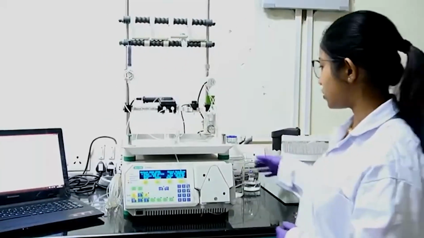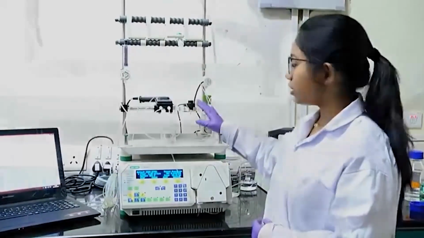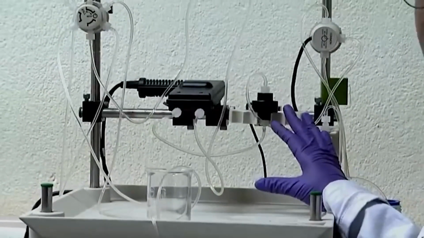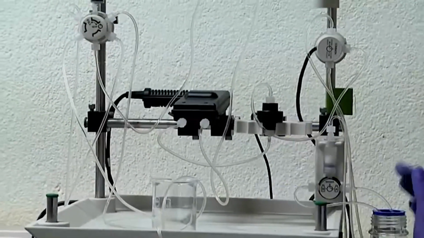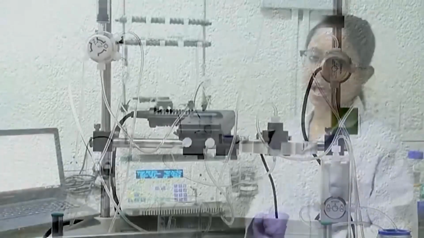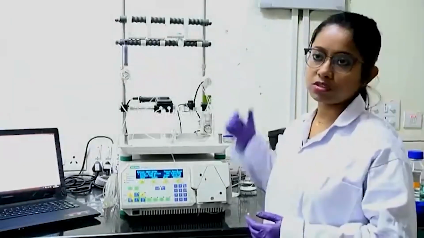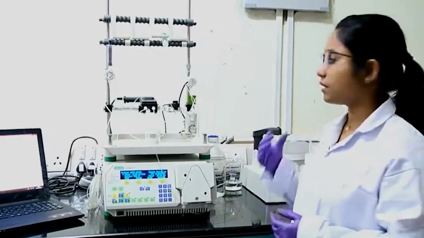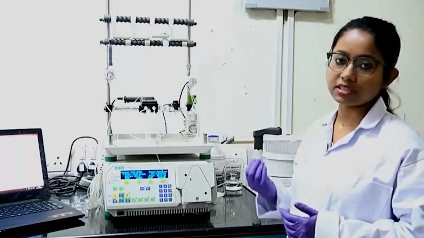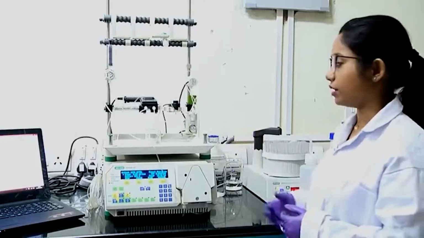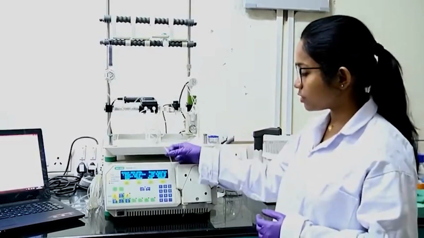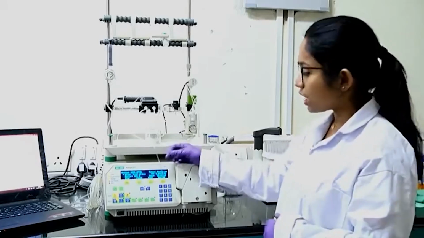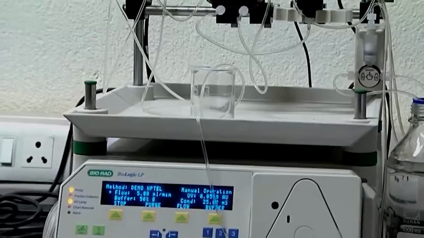So, what it will ensure is that the column as well as all the inlets and tubings are getting cleaned up with the help of water. Sometimes what might happen is after repeated use of this particular column, you might see some precipitation. Salt or proteins might get clogged up inside the column. Also, you might see some precipitation inside the tubings as well. So, for that we also follow some cleaning procedures.